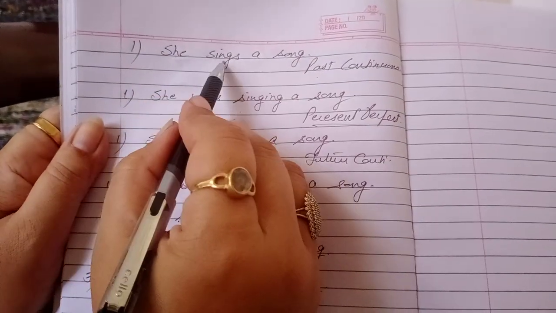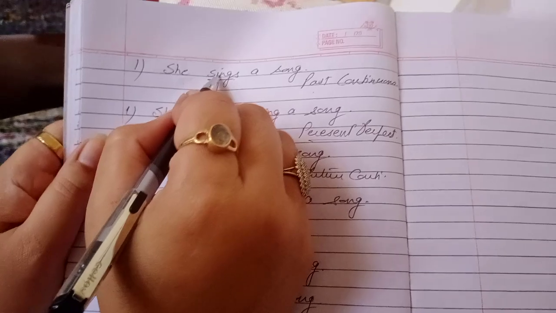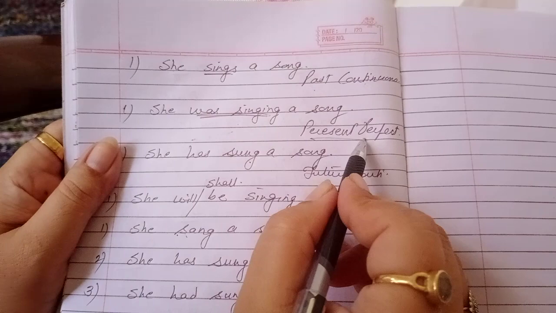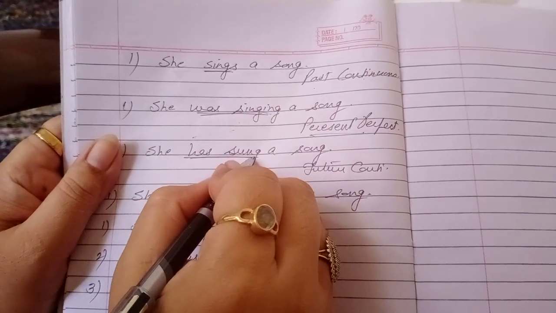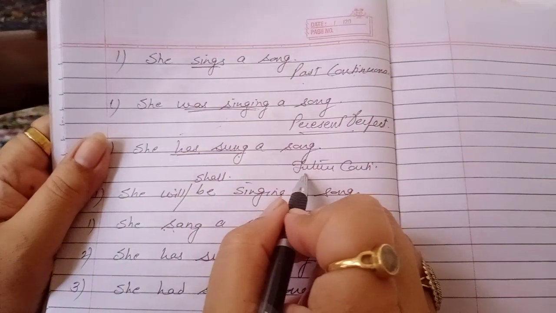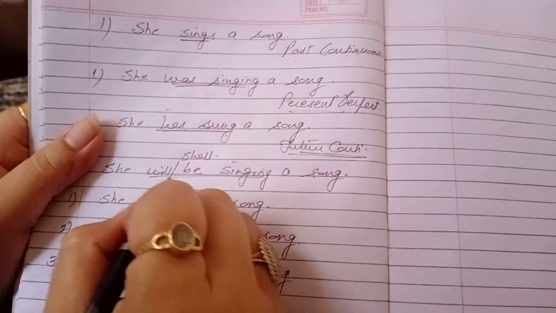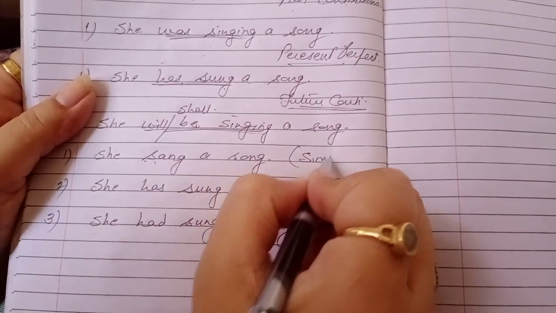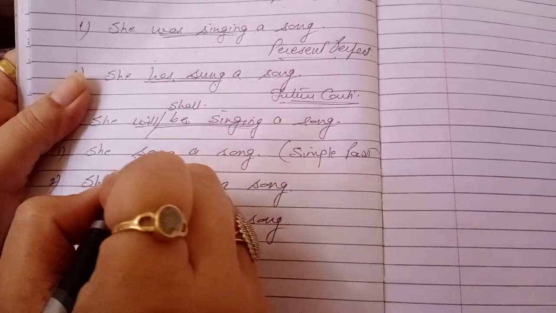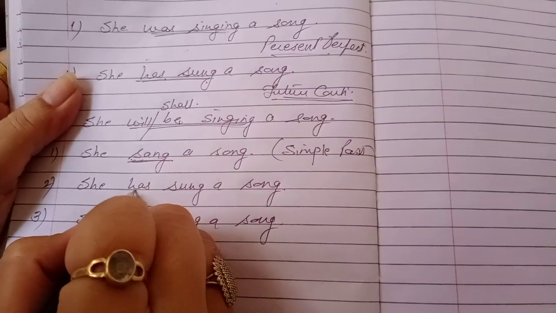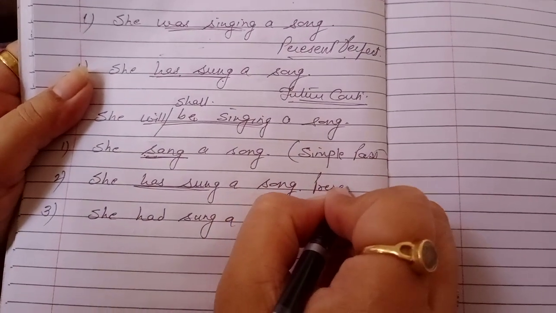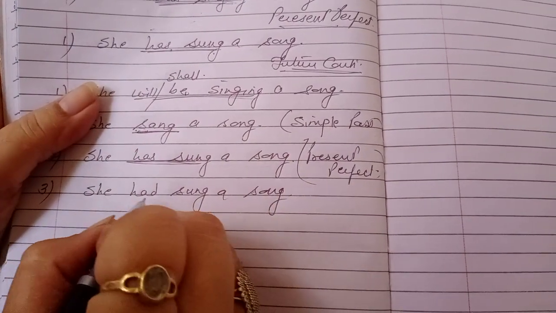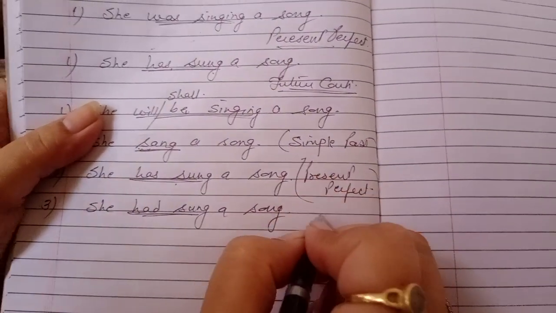The first thing when someone says to change the tense, first of all you have to remember the rule. She sings a song. This is simple. I have changed it into past continuous, was singing. This is past continuous. I said to change into present perfect, has sung. This is present perfect. I said to change into future continuous, will be singing. This is future continuous. I said to change into simple past. It means second form of verb. Simple past. Change into present perfect. See, it's so easy to change because I have remembered all the rules.